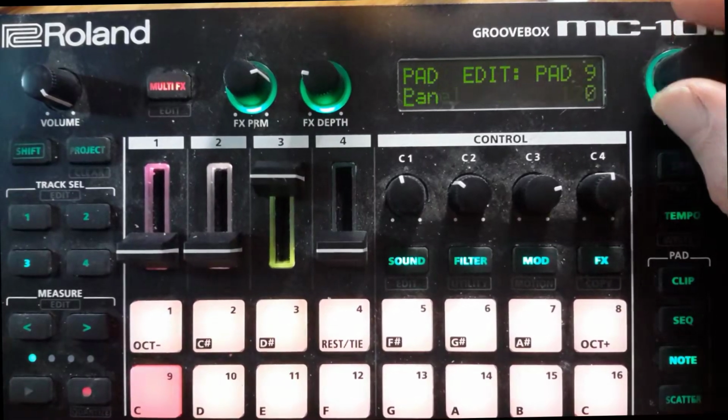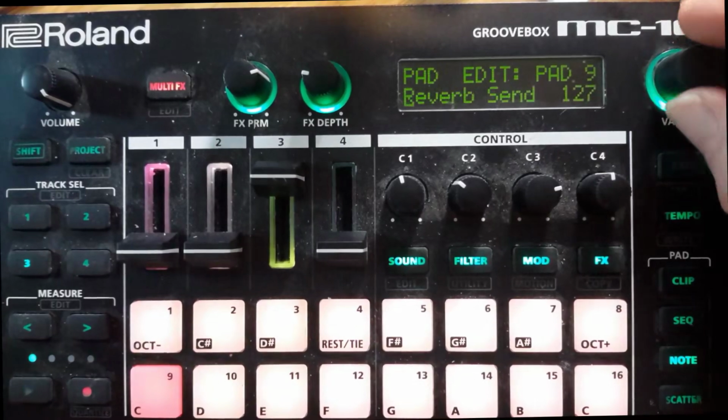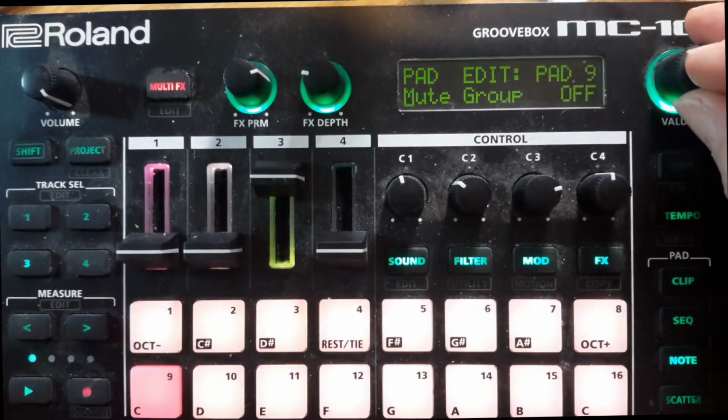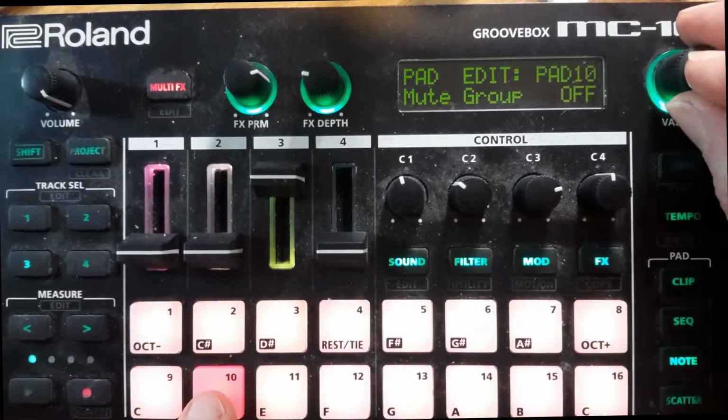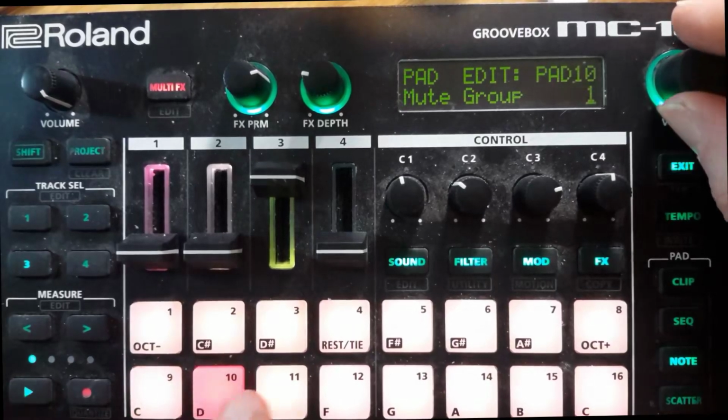Click on mute group and you will see that the cursor skips to where it says off. Rotate that until it says 1 and then just select the next pad, and you'll notice that where it says mute group, it goes to off.